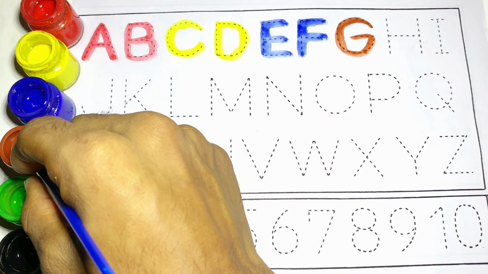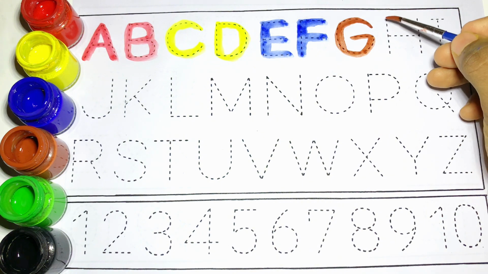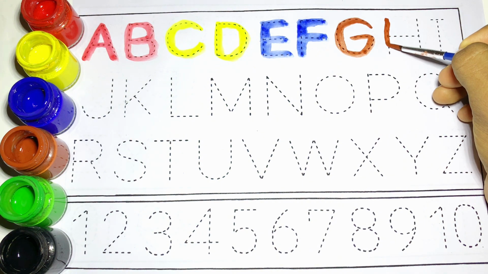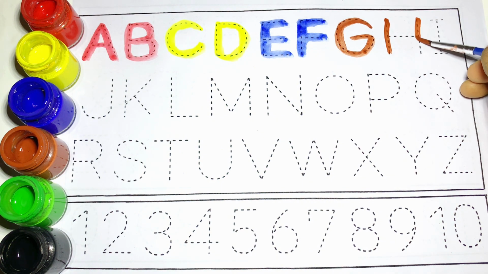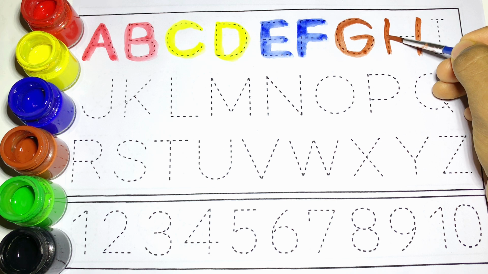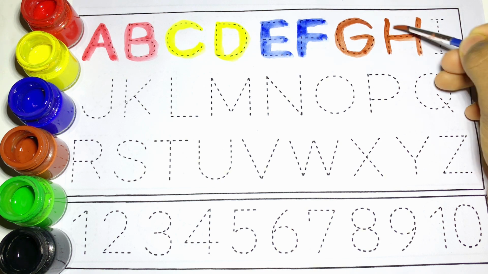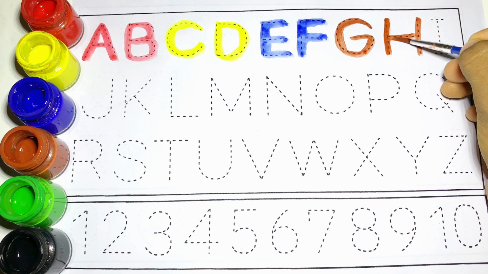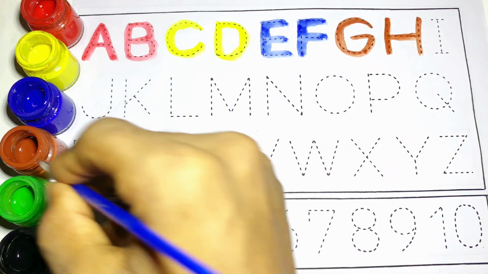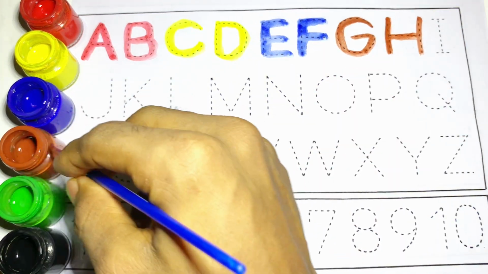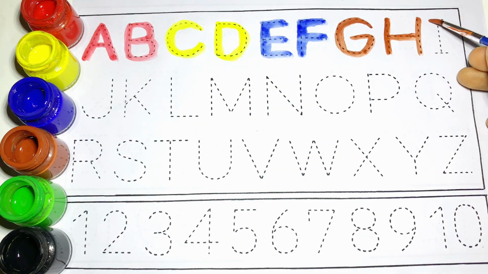Kids, again use brown color and draw H. H for a hand, H for helicopter. The alphabets of H. Kids, again use brown color and draw I. I for ice, I for ice cream. The alphabets of I.